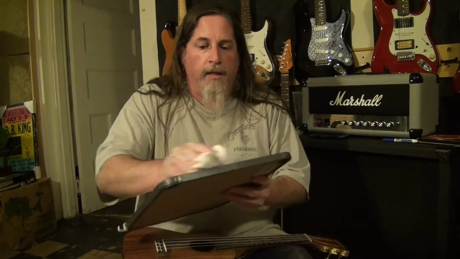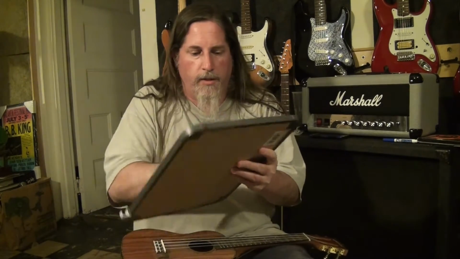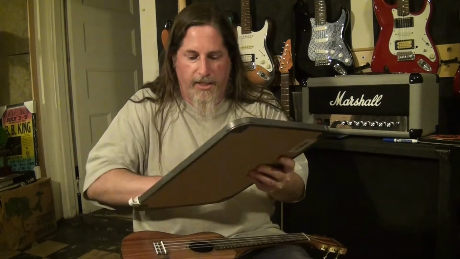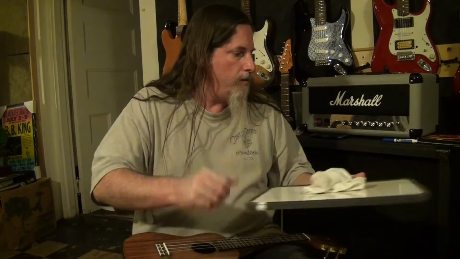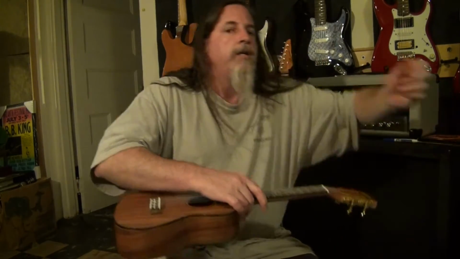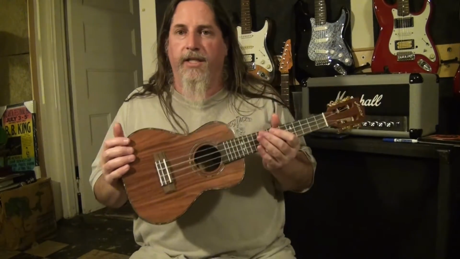Okay, so now let's talk about the actual rhythms and how to count them. So, we're still not going to play any ukulele, but we will. If we're going to count the measures, we're going to count 1, 2, 3, 4. 1, 2, 3, 4. 1, 2, 3, 4.